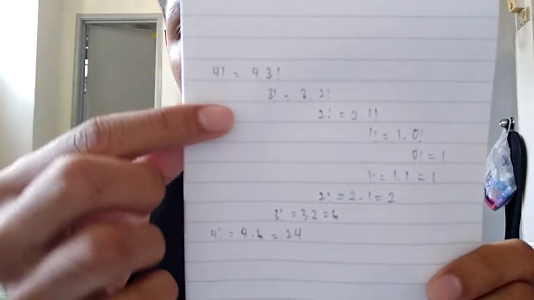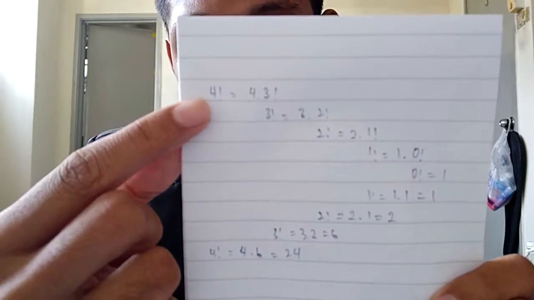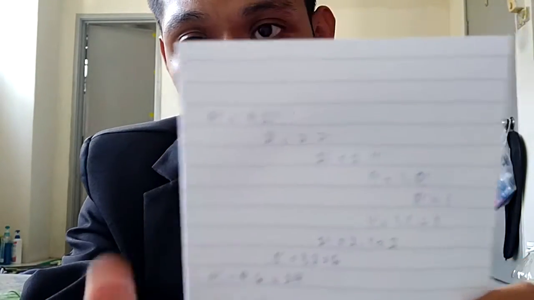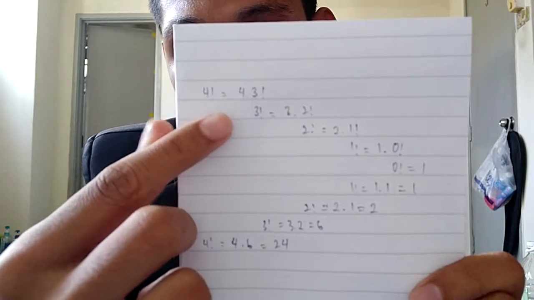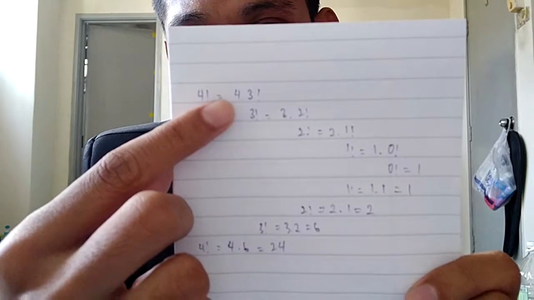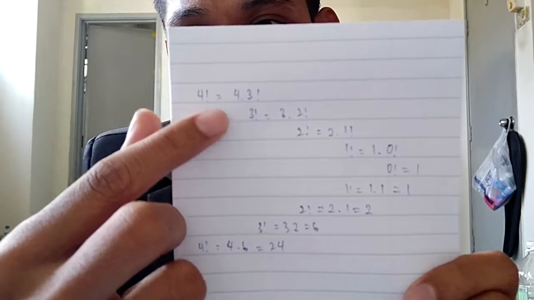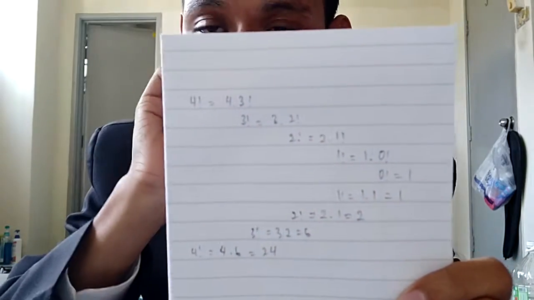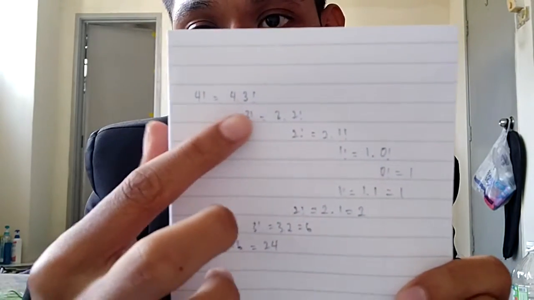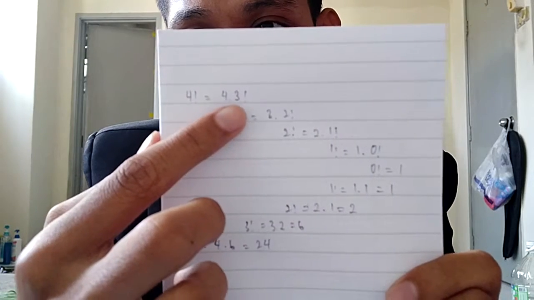Okay, to make it simple, we are going to put in a value. Let's see here, 4 factorial, so n is 4. We can see 4 factorial will be equal to 4 multiplied by 3 factorial.